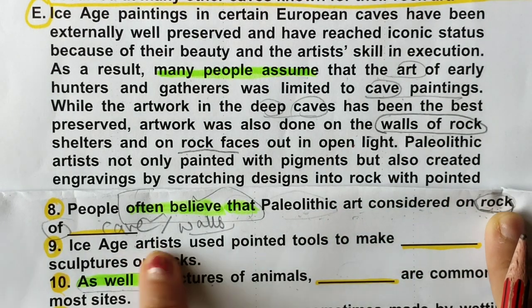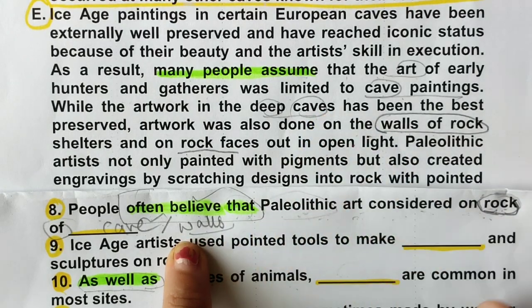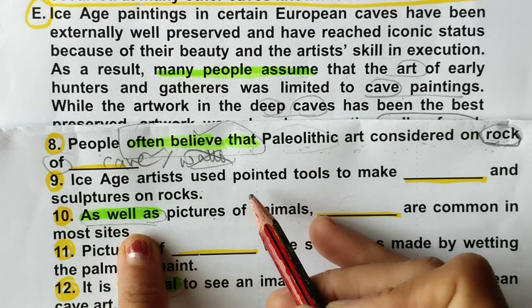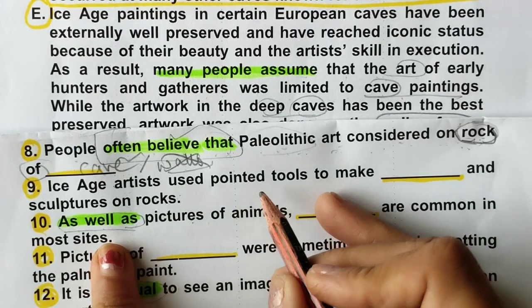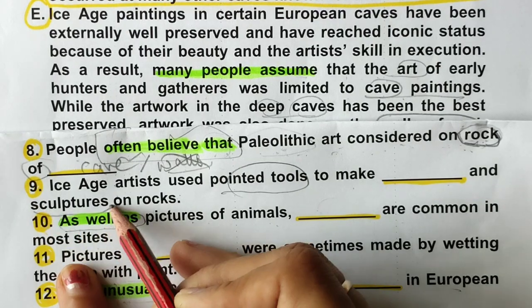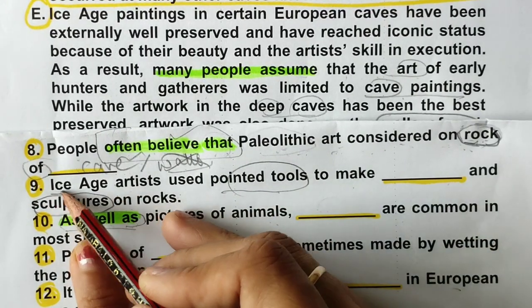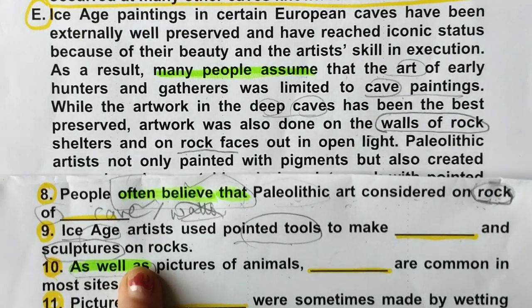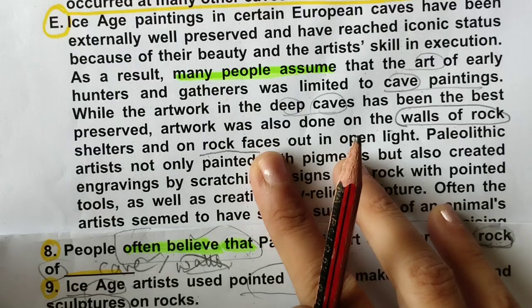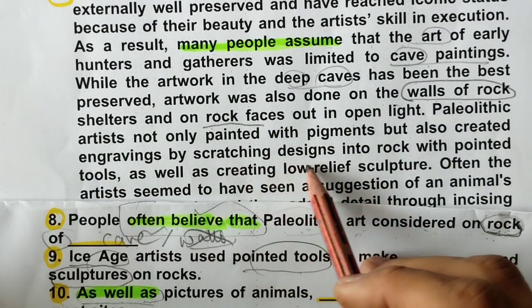Okay, so if you look only at walls, we are not talking about that, they are talking about caves. Okay, next, Ice Age artists used pointed tools to make dash and sculptures on rocks. So pointed tools, sculptures, and Ice Age artists.